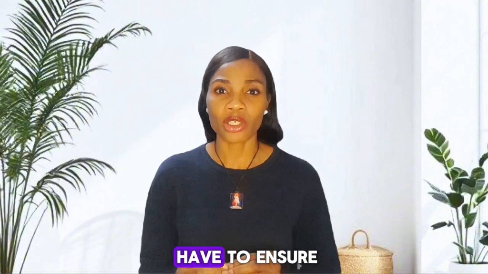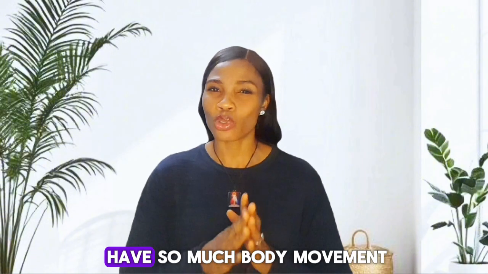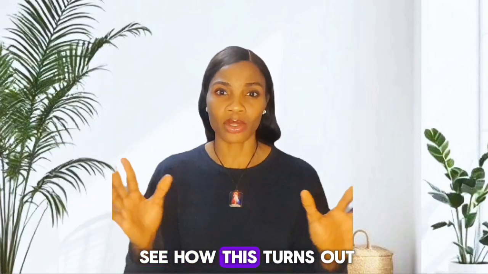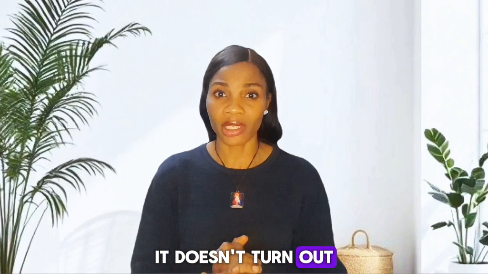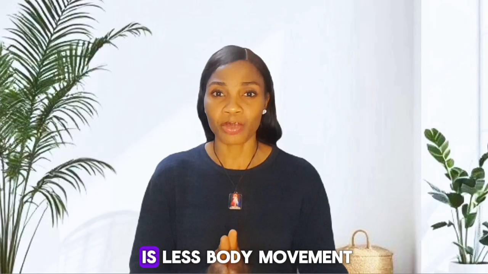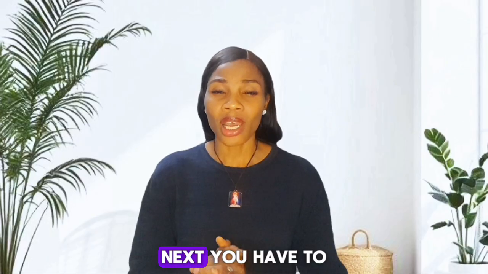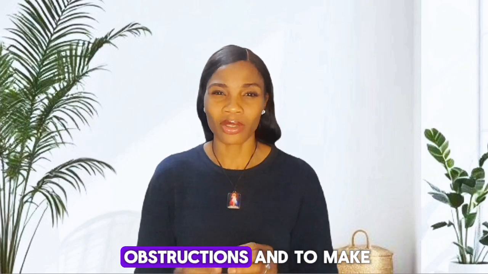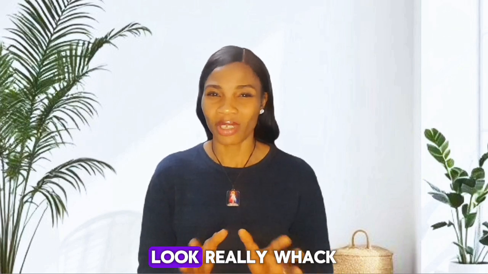The next thing, you have to ensure that you do not have so much body movement. If I have so much body movement, you see how this turns out. It doesn't turn out really nice. So ensure that there is less body movement. Next, you have to ensure that there are no shadows around you, as this will cause obstructions and make your editing look really whack.